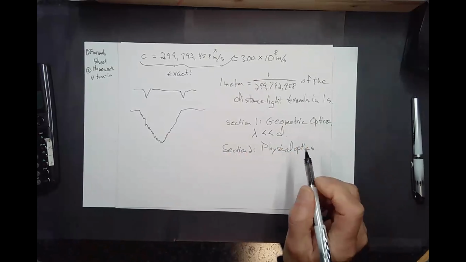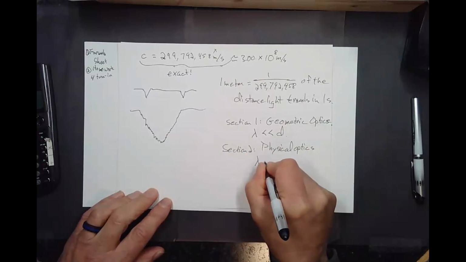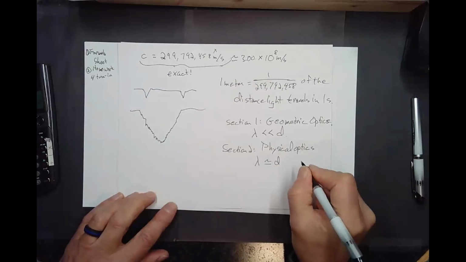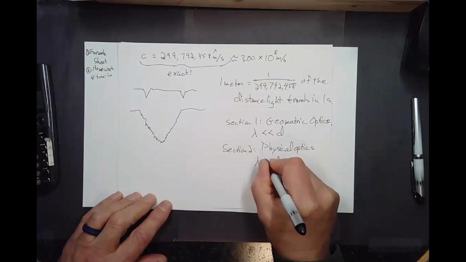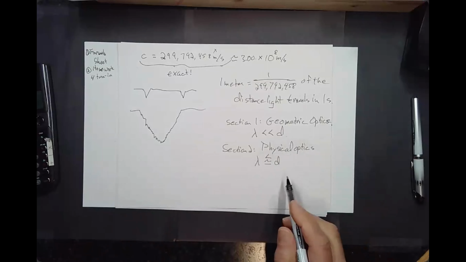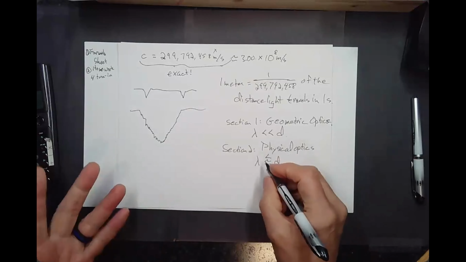And we'll be looking at things that happen when the wavelength of the light is about equal to the dimensions of the system or smaller, or maybe I should say less than or about equal to the dimensions of the system. And physical optics will have things like interference going on.